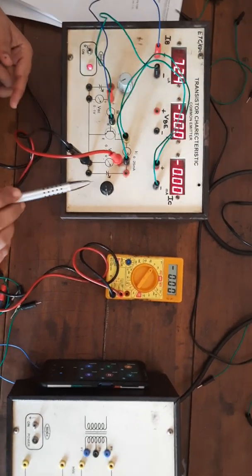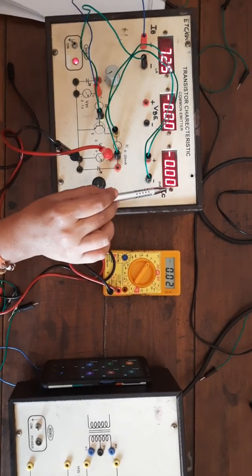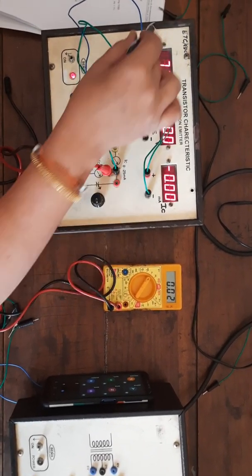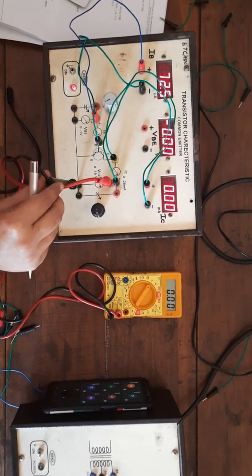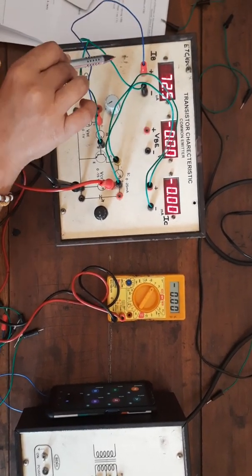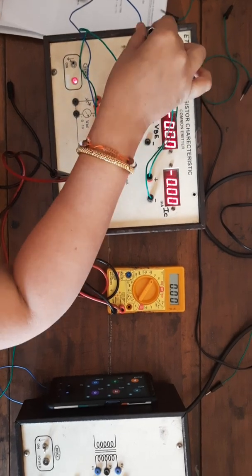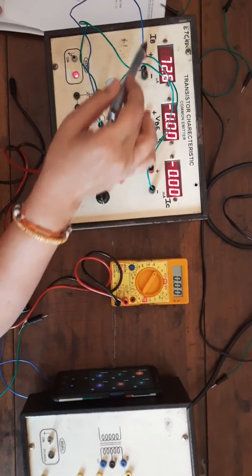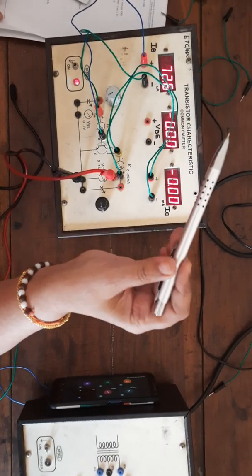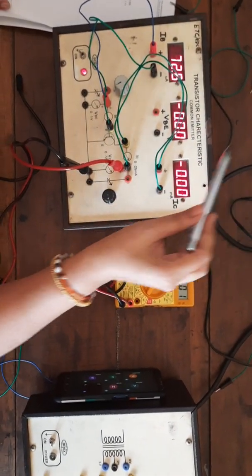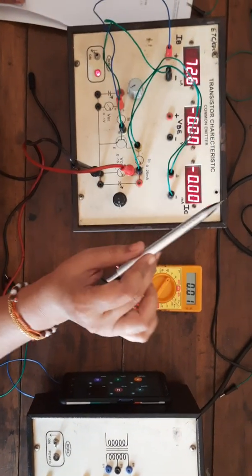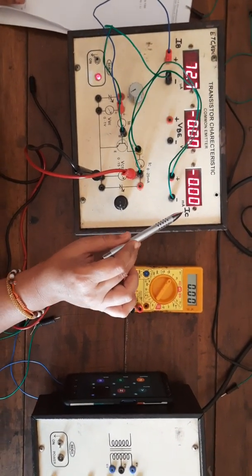You should know that the output current does not depend on the output voltage VCE, but it depends on the base current IB. What does it mean? Here we are taking the reading by keeping IB at one value. Now if we repeat the set of readings by keeping the IB at different value, if we increase IB, then collector current IC will increase. If we decrease IB, the collector current IC will decrease.